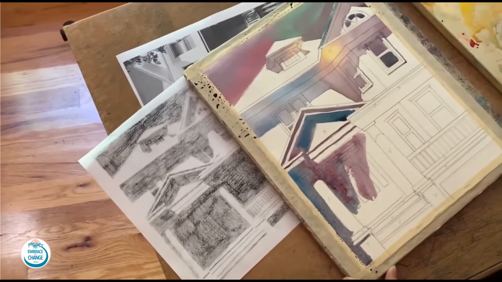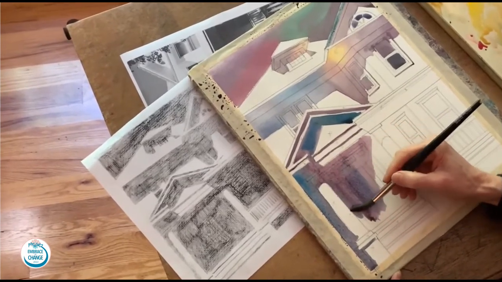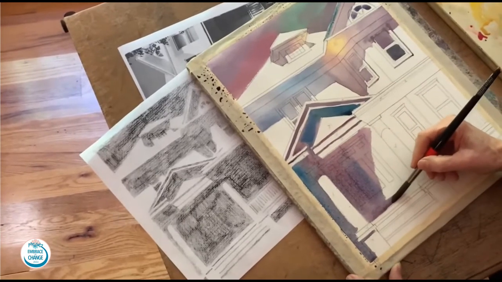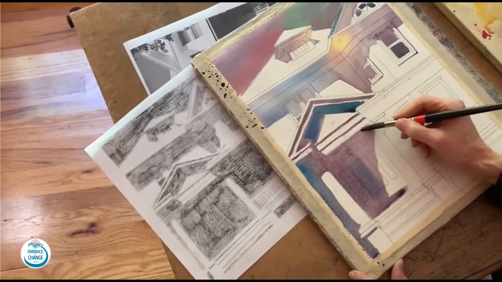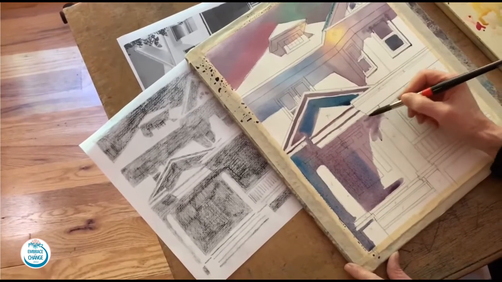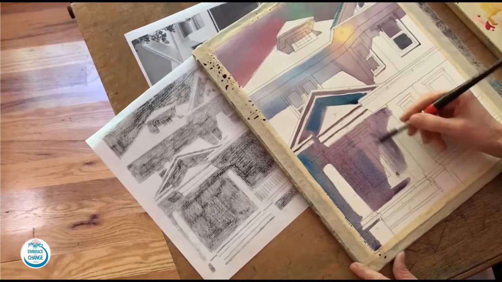And I'm looking for this to be a thin veil of color. If I was working larger than this, I would probably wet this area, but because this is a quarter sheet, I feel like I can handle it all with one coat dry. If I couldn't, I would wet the area first.